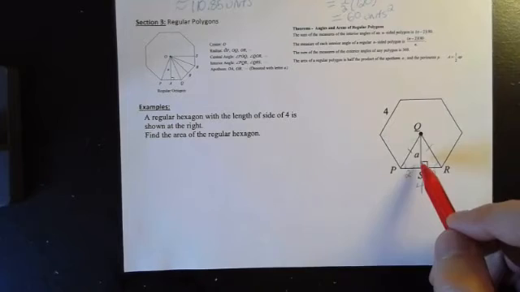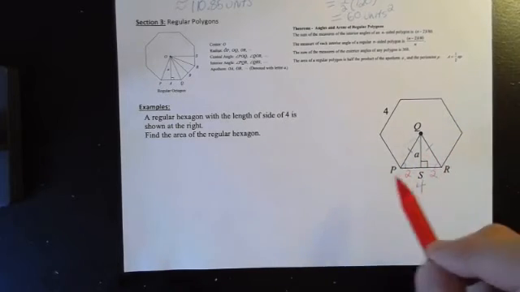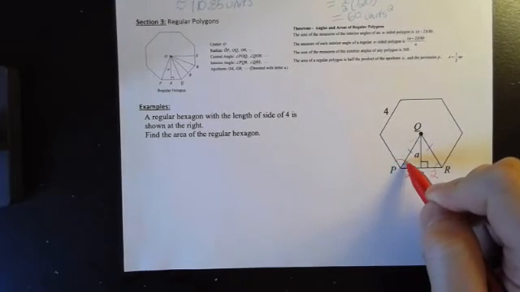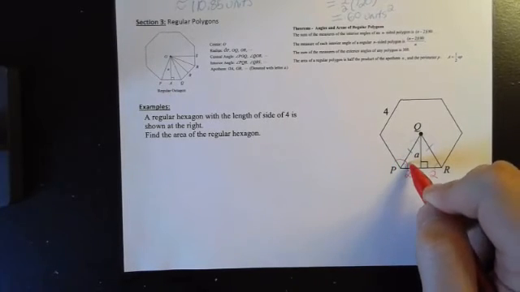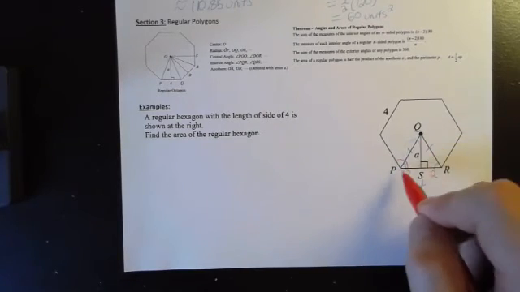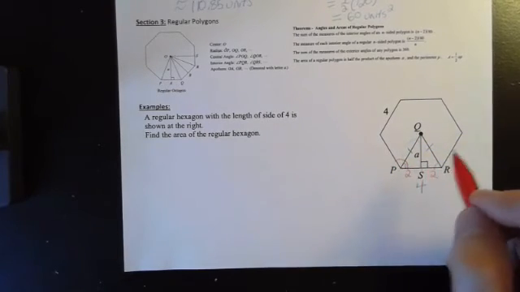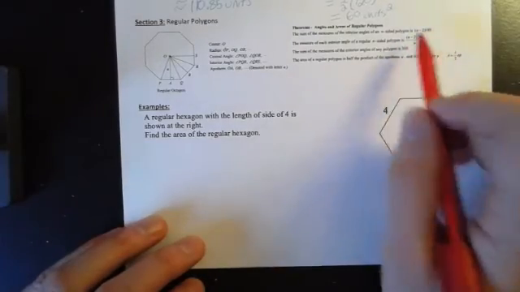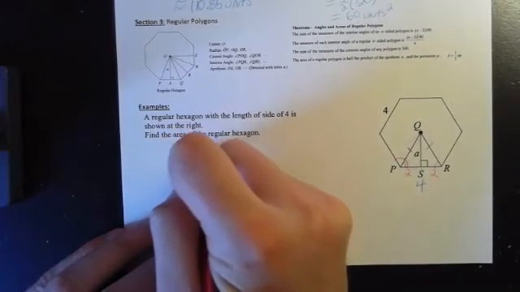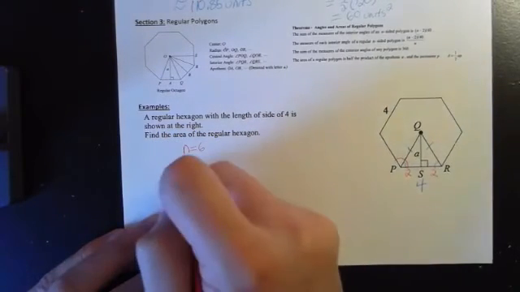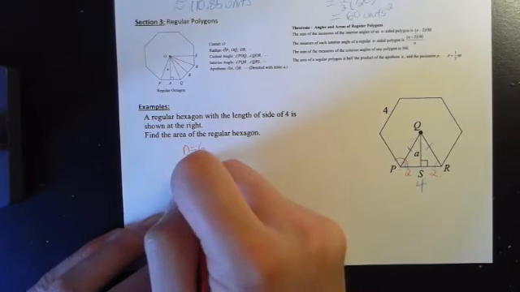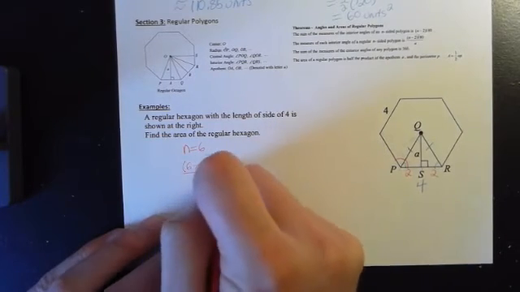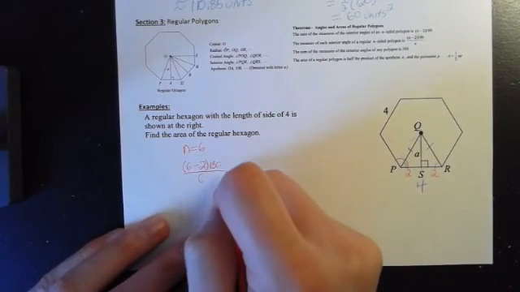Now we need to figure out what the altitude is of triangle PQR in order to find the area. To do that, we need to figure out what this angle is. What we notice is this angle here is going to be double this angle. So to find angle QPS, what we need to do is find the measure of each individual interior angle of a regular hexagon. So that's going to be this formula right here. So N is going to be 6. We're going to use the formula N minus 2 times 180 over N. So 6 minus 2 times 180 over 6.